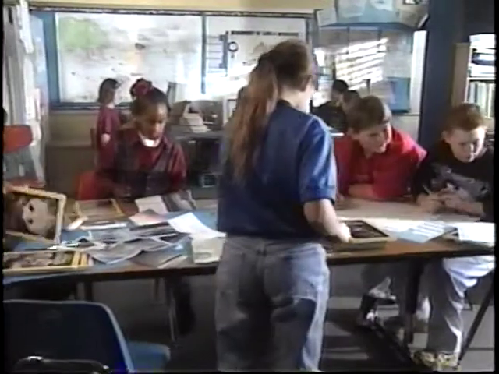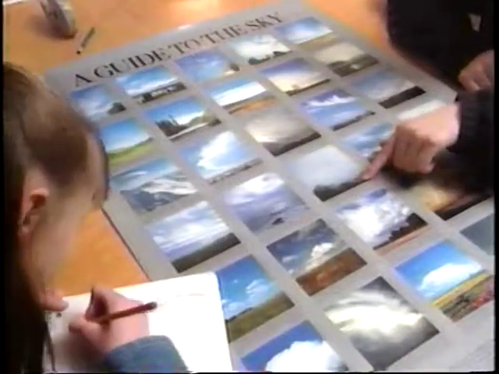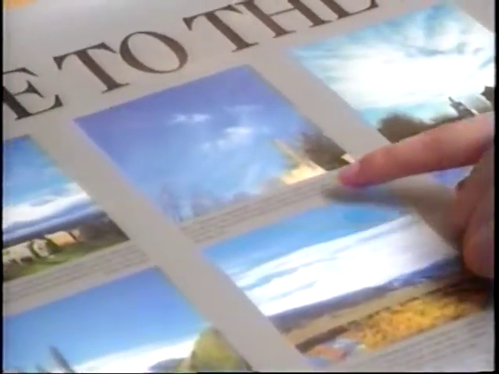Observing and identifying clouds is an important part of learning to tell the weather. This is a good cloud. Clouds come in all different shapes and sizes, but there are three basic types of clouds. Cirrus are the thin, wispy clouds we see high up in the sky. Because they're so high, where the air is cold, they're formed of ice crystals.